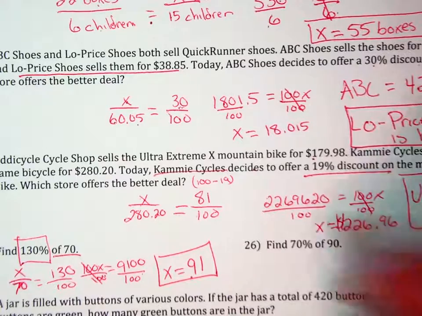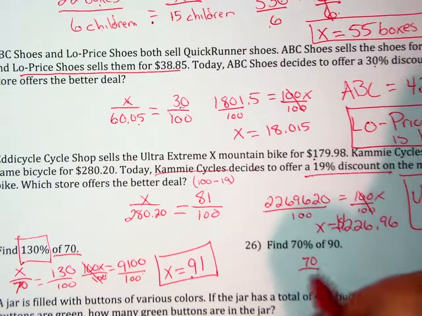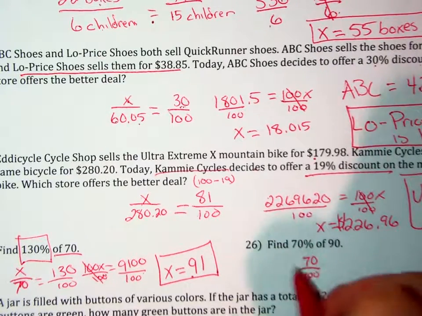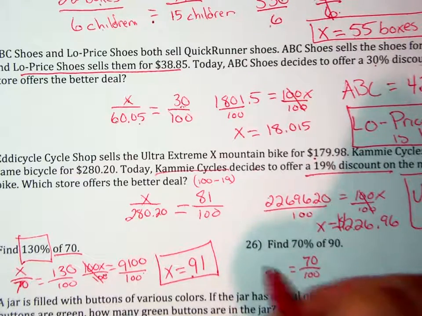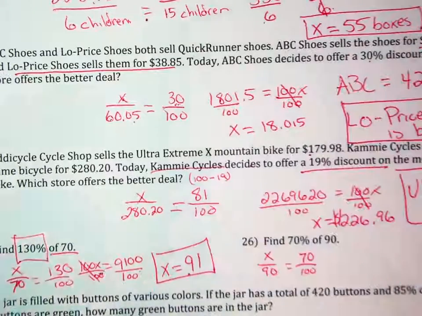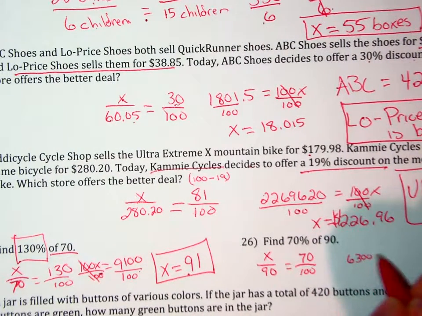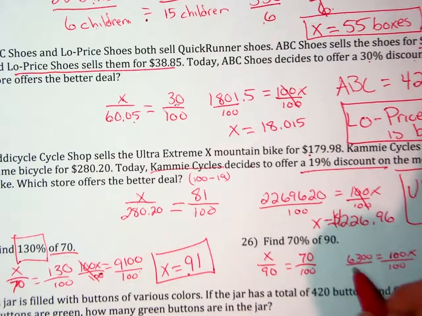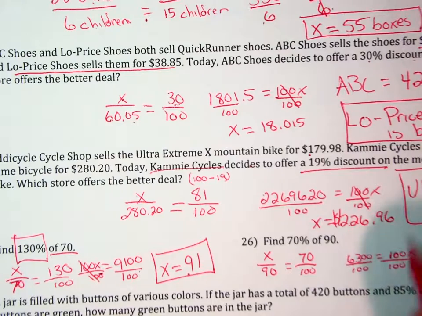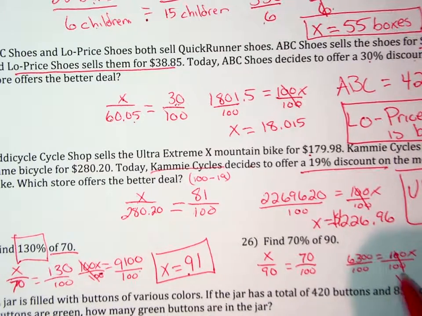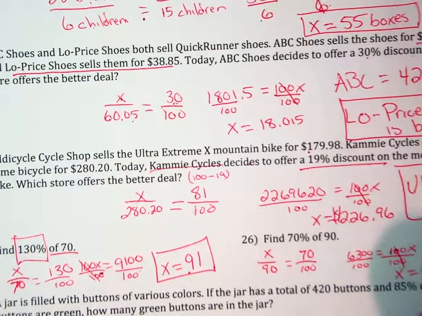Number 26, 70% goes in our percent position, 90 is going to go in our of position. So again, we're looking at 70 times 90 is 6,300. I'm going to divide both sides by 100, so that simplifies out. My x equals 63.